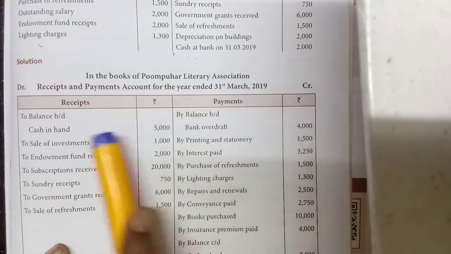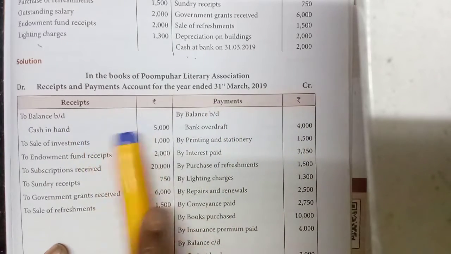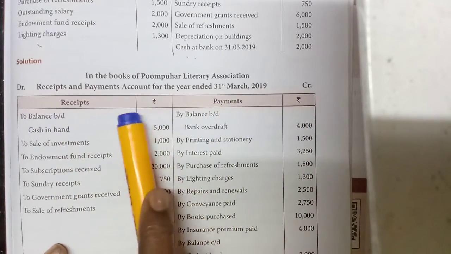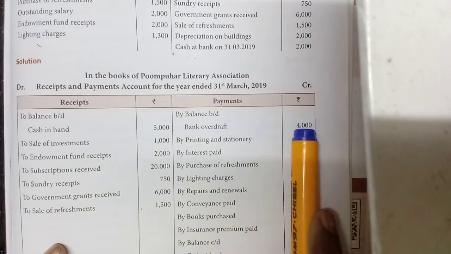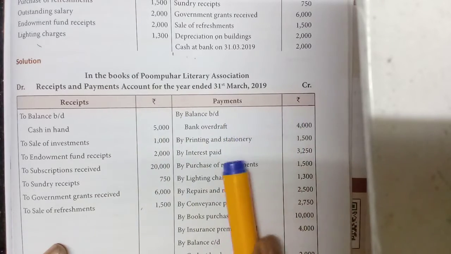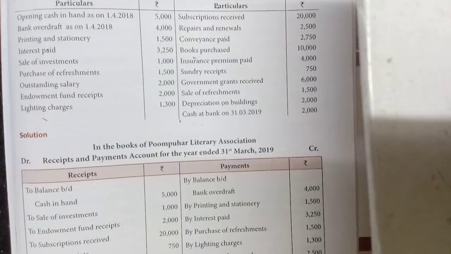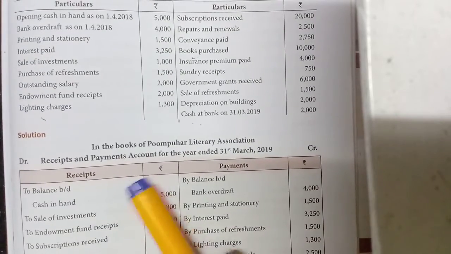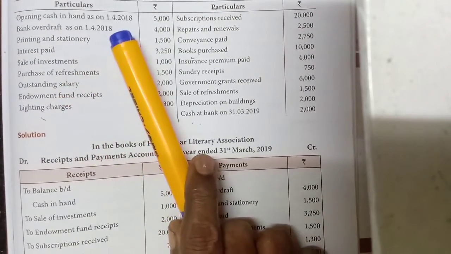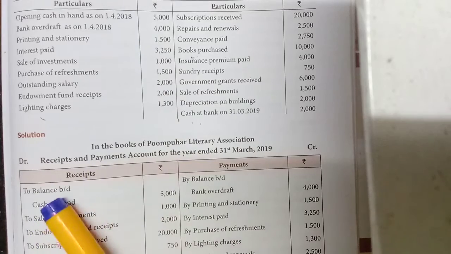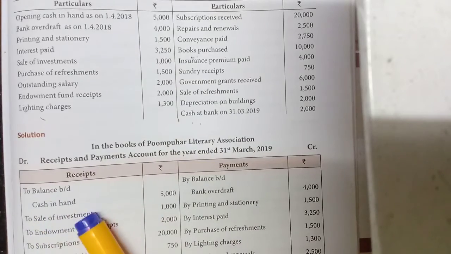Debtor, creditor, then debit side, left hand side receipts rupees to amount column, payments also to amount column rupees you write. What is the first item given? Opening cash in hand. So we should write to balance brought down cash in hand.